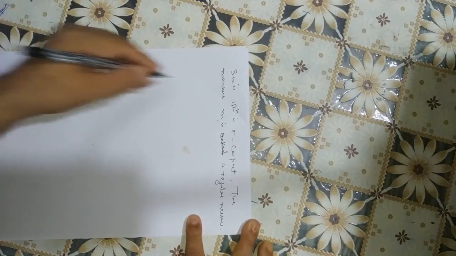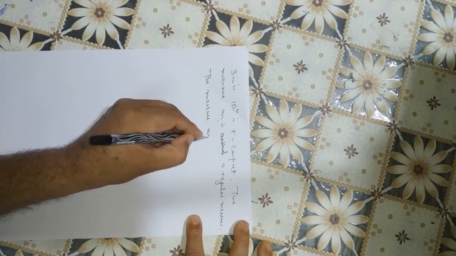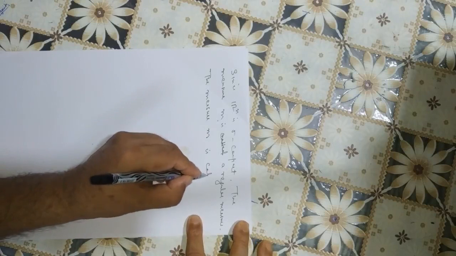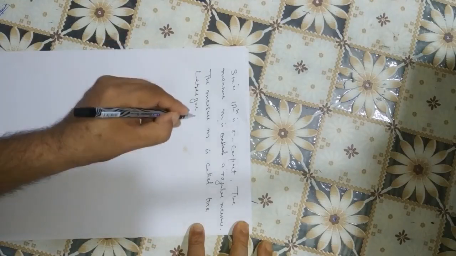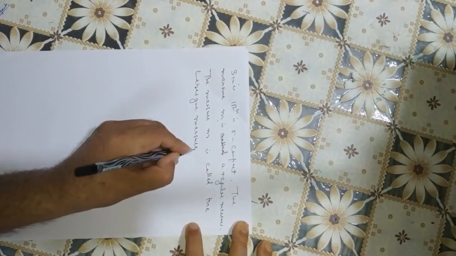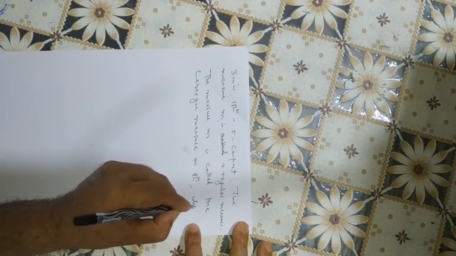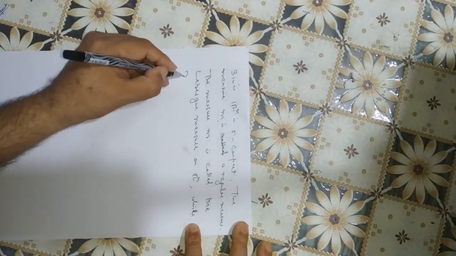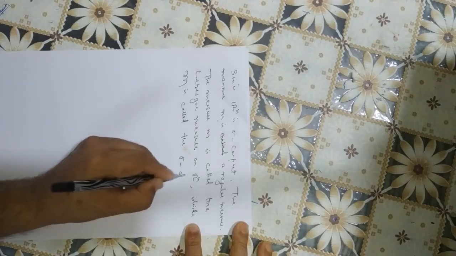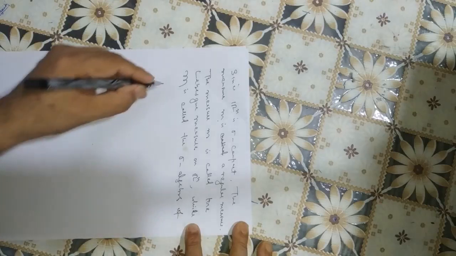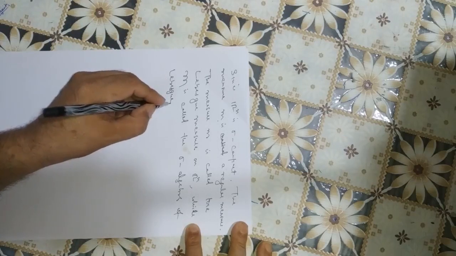The measure m is called the Lebesgue measure on R^n, while M is called the sigma algebra of Lebesgue measurable sets.